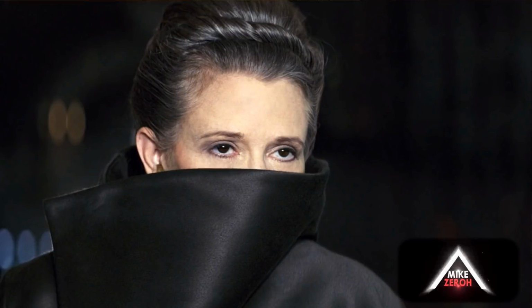So, looking at Episode 9, the thing I'm most excited about is exactly how they are going to send off the character of Leia. Is she going to die in this film? Is she going to survive? I feel like it's a real touchy thing either way, because if she dies, it's kind of a reminder of her real-life death, where she passed away just over 2 years ago.